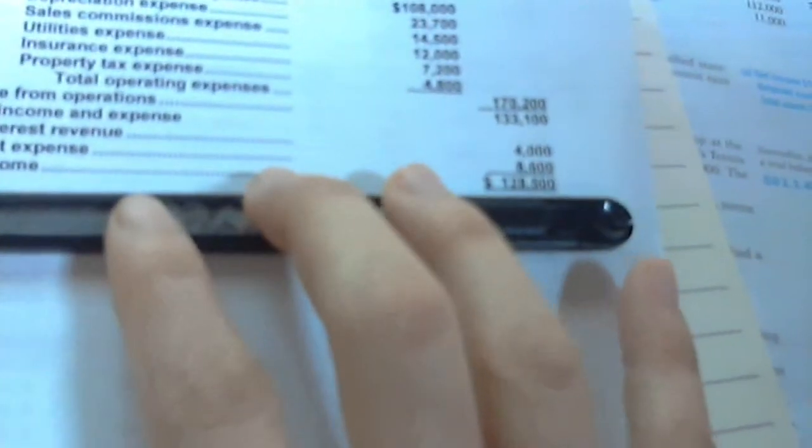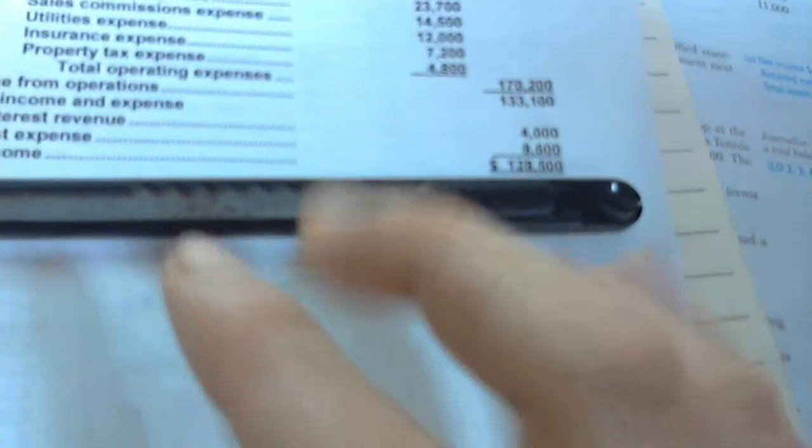So we will use the income from operations to plus the interest revenue from the other income and expense, and minus the interest expense from the other income and expense. Because income is the revenue, right? You just add them together and minus the expense. The same idea as before. Then you will get the net income. That's how we do the income statement for the perpetual system.